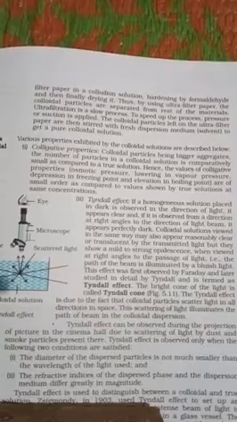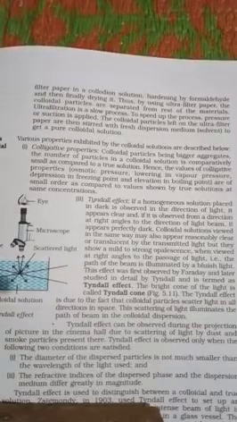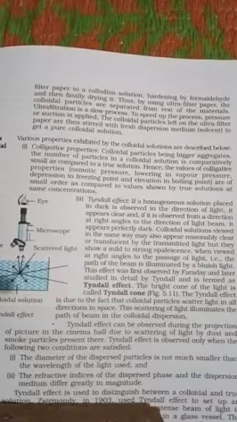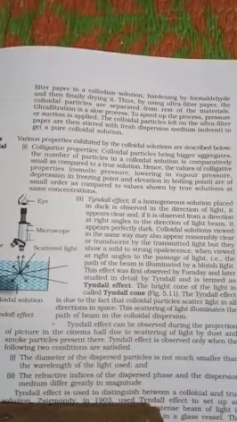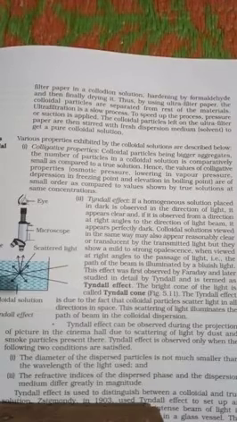If a heterogeneous solution placed in the dark is observed in the direction of light, it appears clear, and if it is observed from the direction at right angle to the direction of the light beam, then it appears perfectly dark.